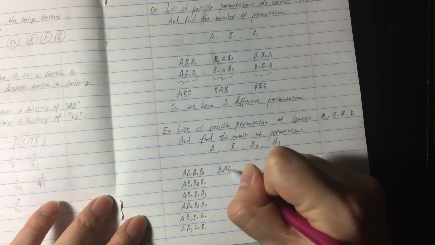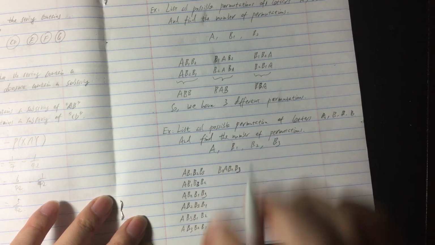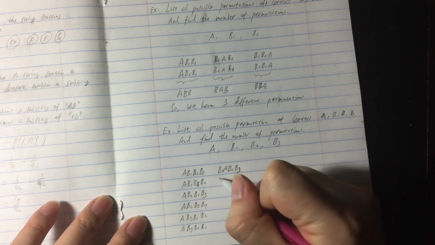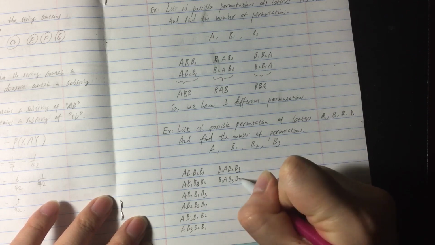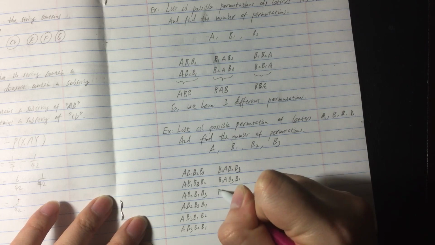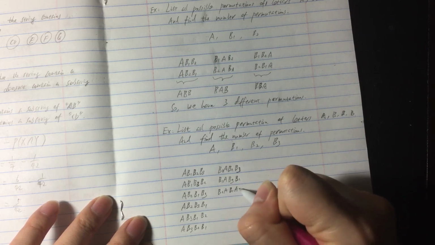B1, A, B2, B3. If we write that correctly, it should be 24 different permutations. B1, A, B3, B2. B2, A, B1, B3.